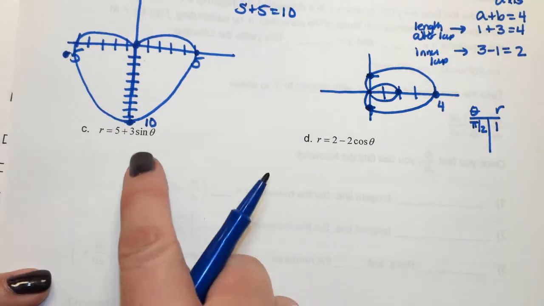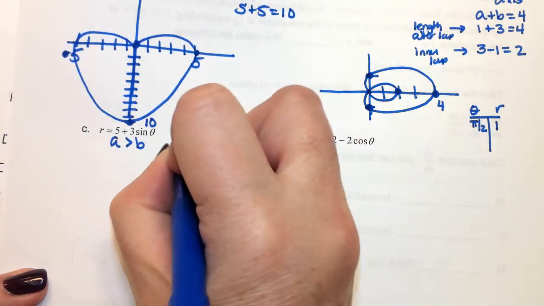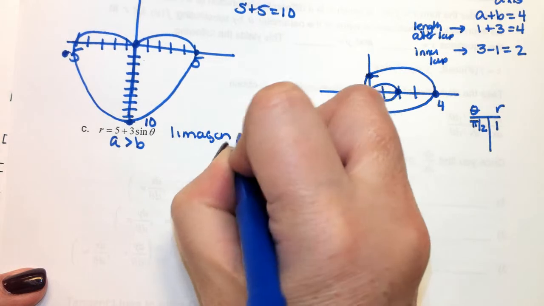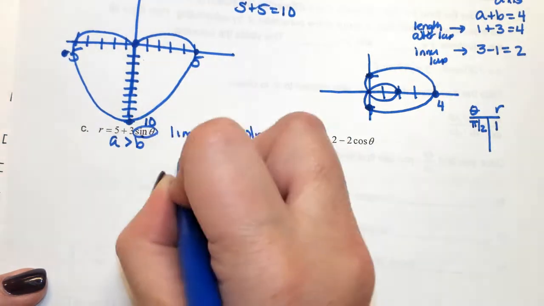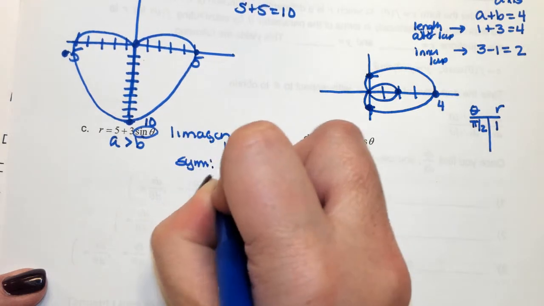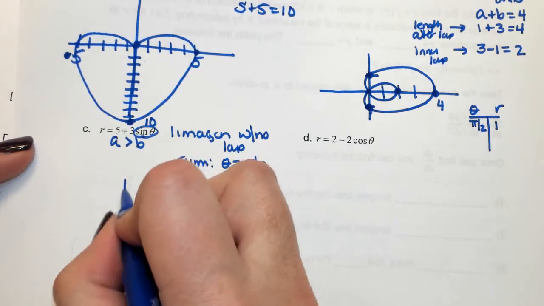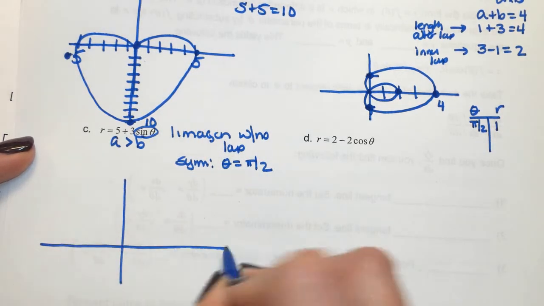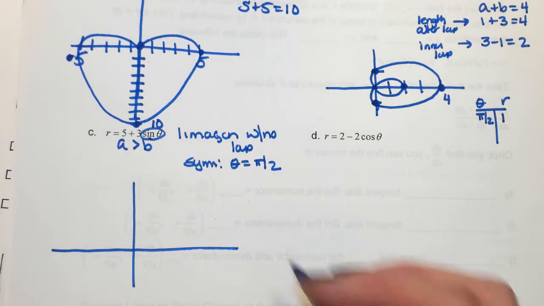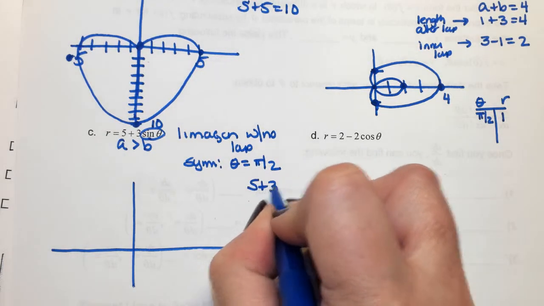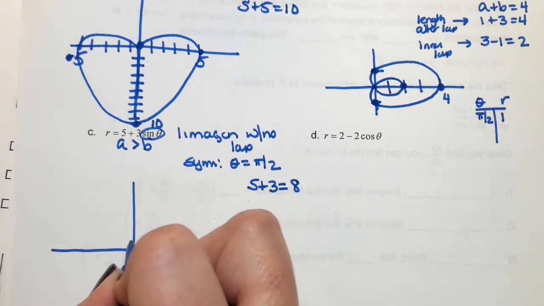So now this is a case where a is larger than b. So this is a limaçon with no loop. It's a sine, so I know I have symmetry with respect to theta equals pi over 2. Because this is positive, a majority of this graph is going to be above the polar axis, on the positive side of the axis. So again, I can add 5 plus 3, which is 8. That's the distance from the pole to the outer part of the limaçon.